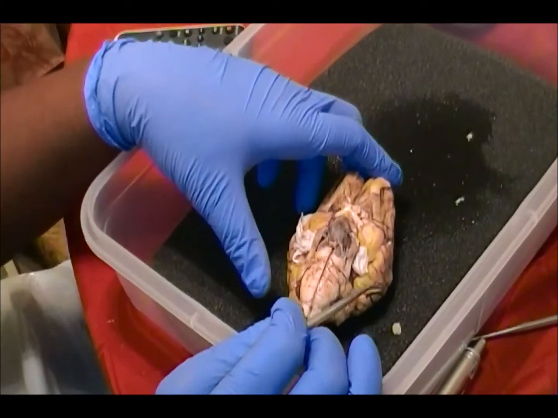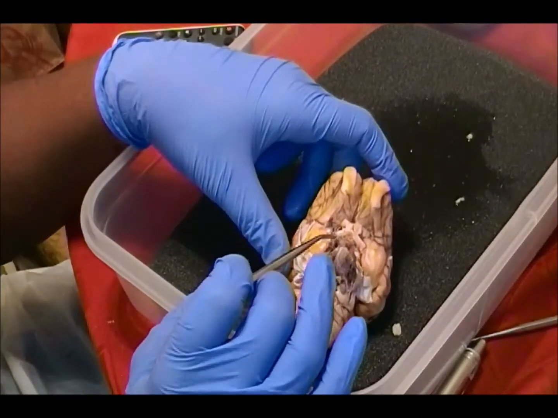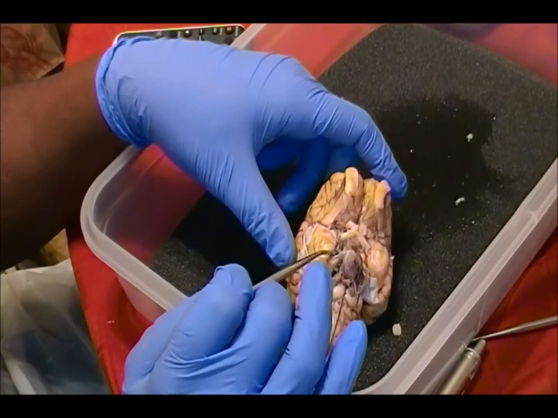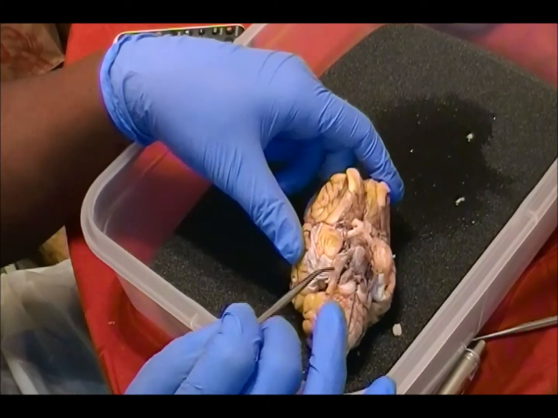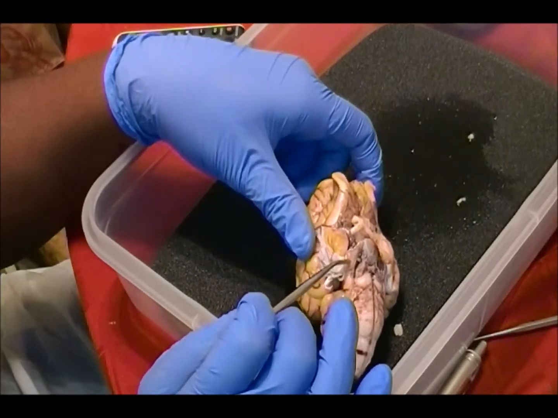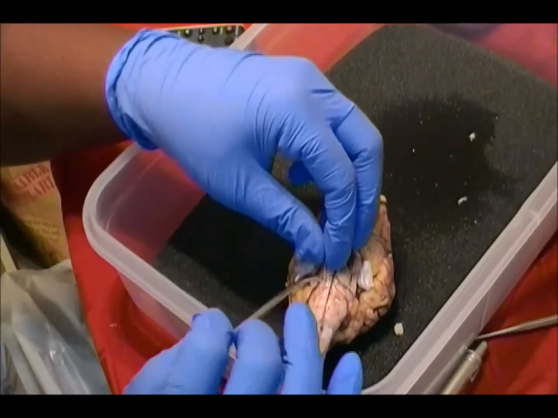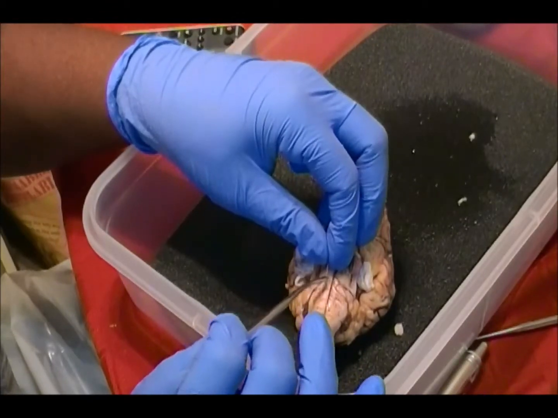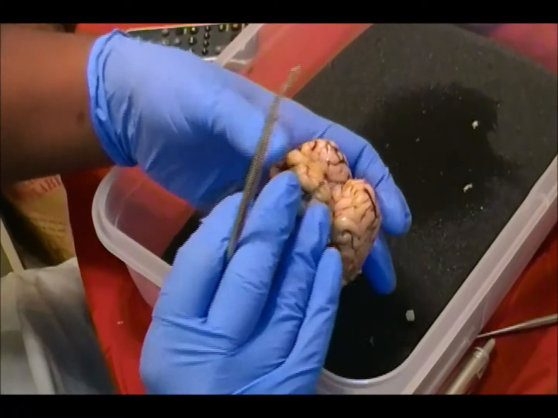Now going to the cranial nerves, in here would be the oculomotor nerve. Over here would be the trochlear nerve. Here is the trigeminal nerve. And the abducens nerve is right here. And then going to the midbrain area.